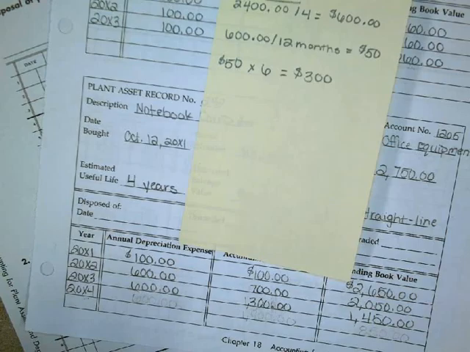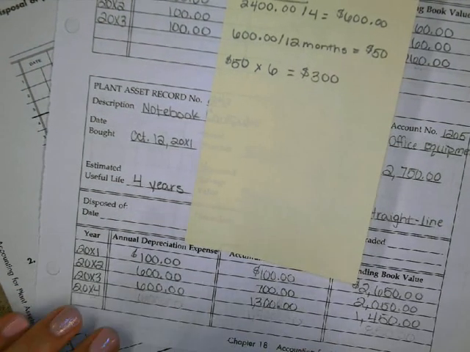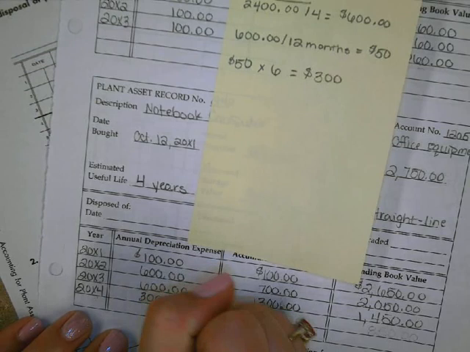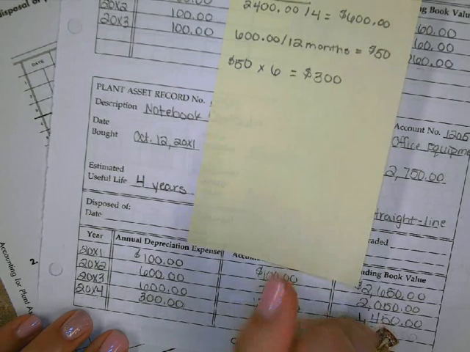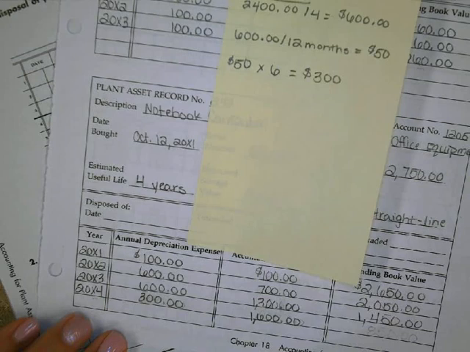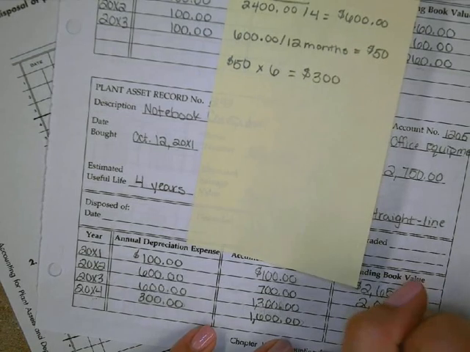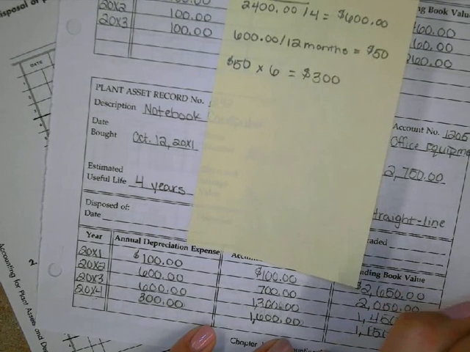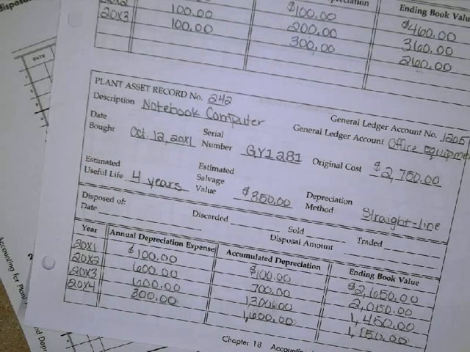Okay, so new amount here then, accumulated depreciation is $1,600. And our ending then book value for that notebook computer should be $1,150. So we need to make a note of this additional depreciation, because we usually do that depreciation at the end of the fiscal period, but since we haven't journalized that transaction yet, we're selling this, we need to do that now. So I'm going to go back to my general journal.